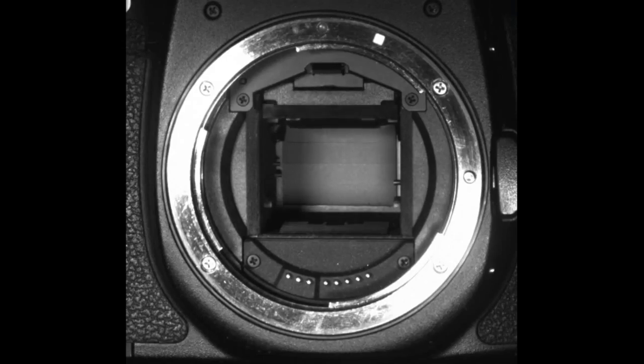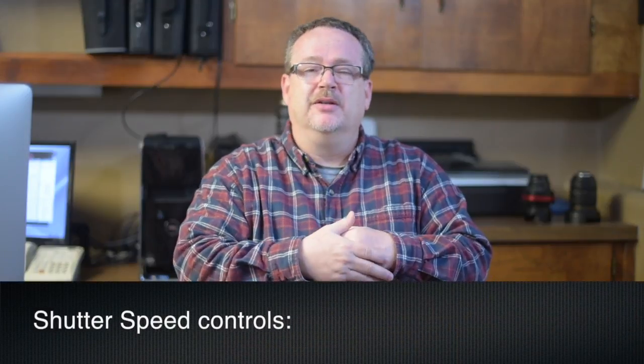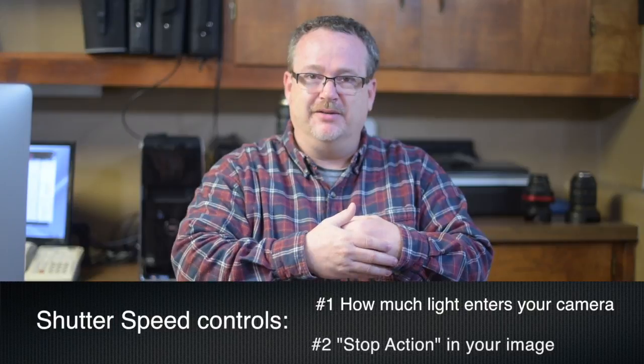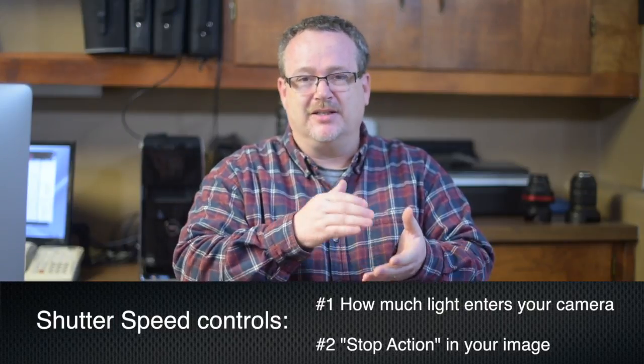It's a curtain that's basically in front of your film or your digital sensor that opens and closes, that allows your film or your digital sensor to see what it is that you're focusing on, that you want in your image. We talked about how that also controls 2 things. Light, the longer that curtain is open, the more light it lets in. The shorter time it's open, the less light it lets in.